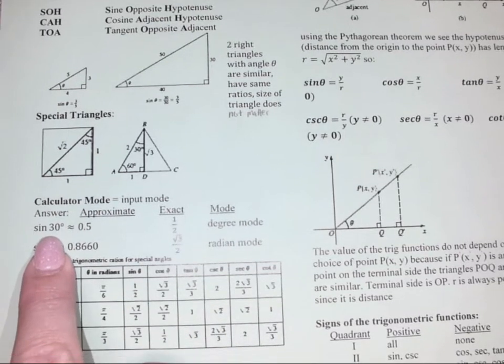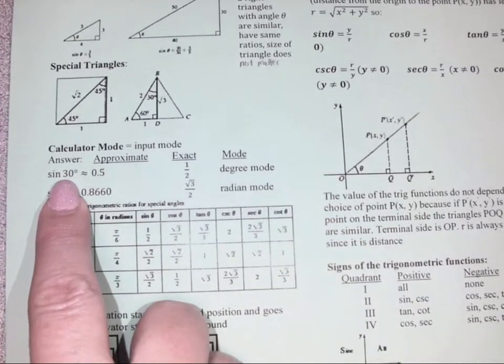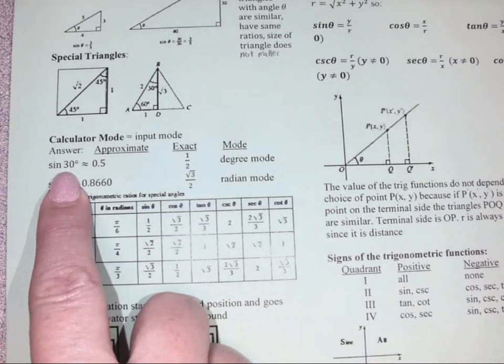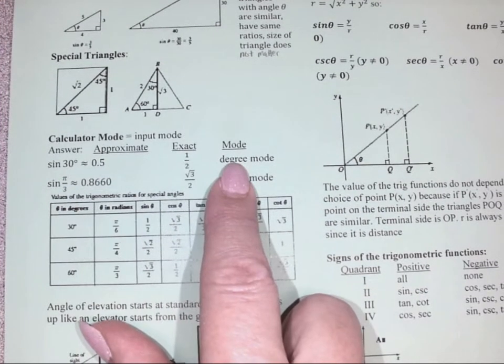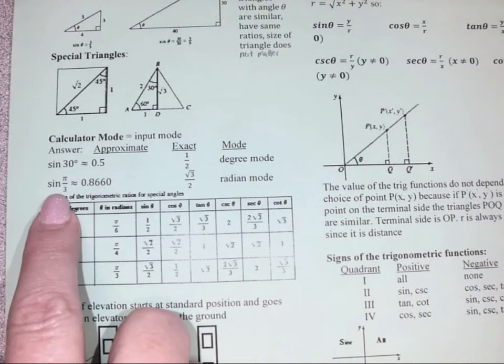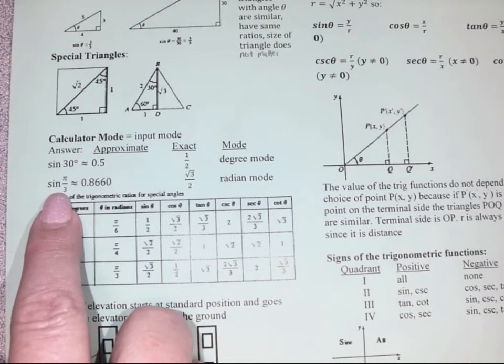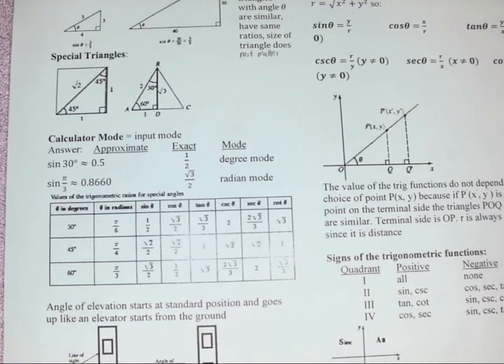If you're putting in a degree, so the sine of 30 degrees, you need to be in degree mode. If you're putting in a radian, like pi over 3, it needs to be in radian mode. So whatever your input is into your problem, you need to use that input on the calculator.